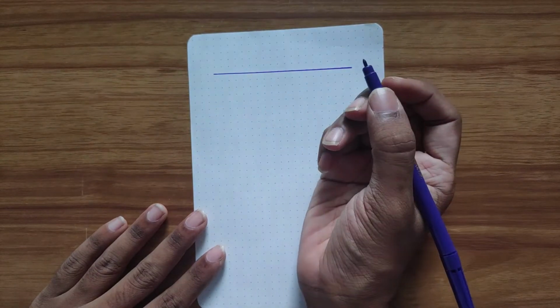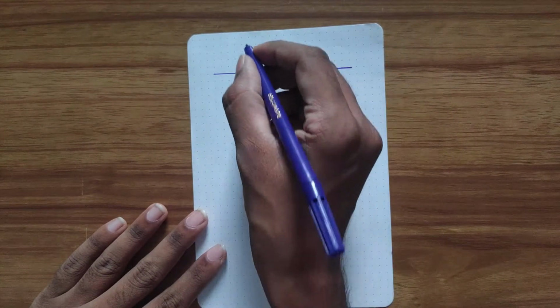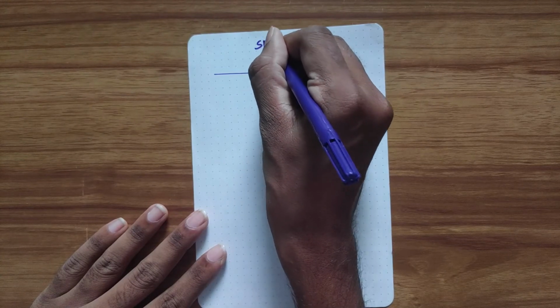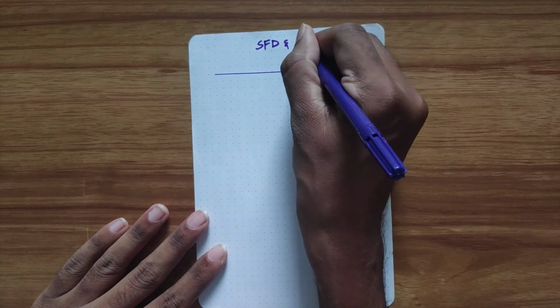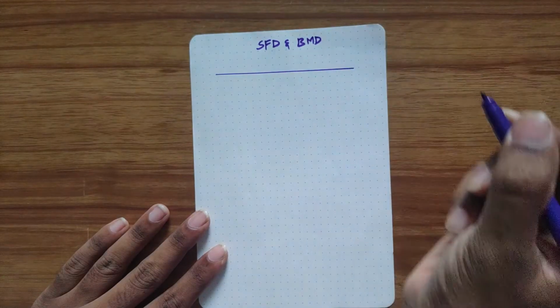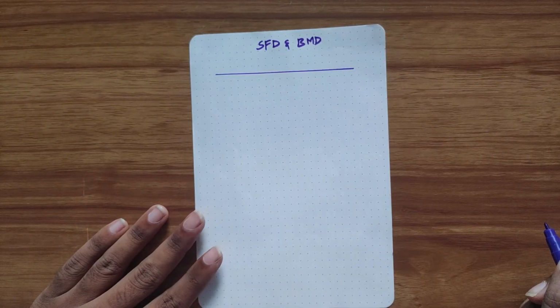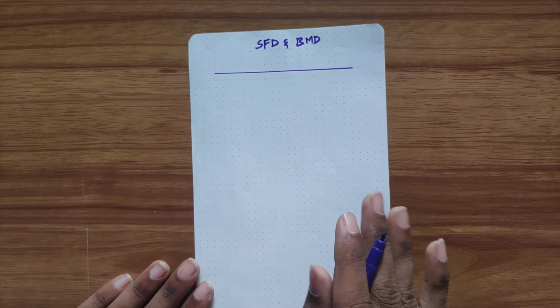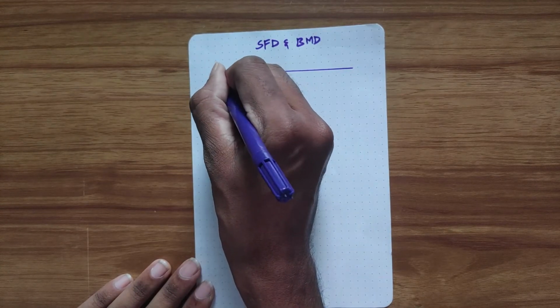Good morning. Today we will be discussing the topic about SFD and BMD. So I will try to explain it in the most simple way possible. Okay, so let's consider a simply supported beam.